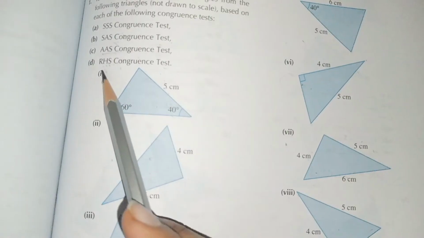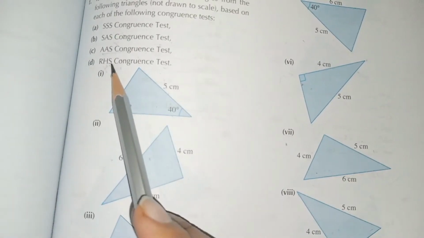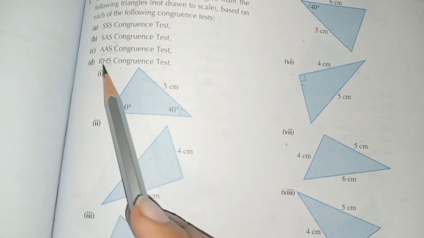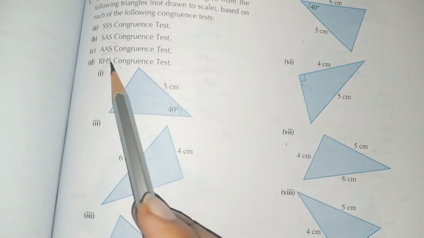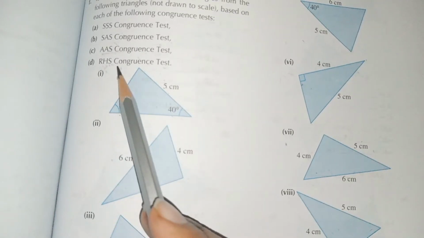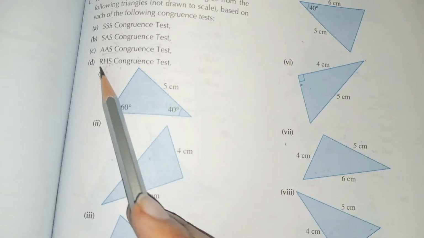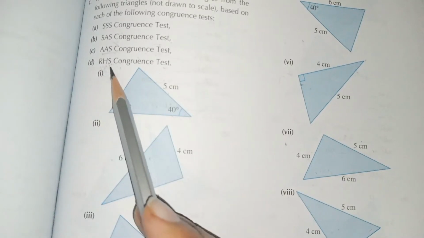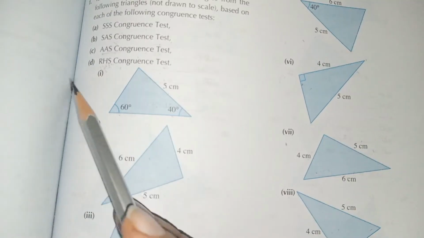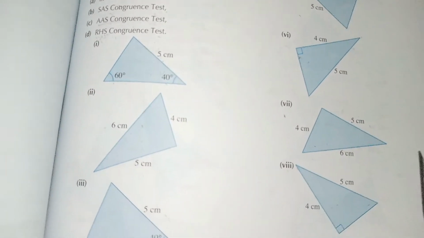Now students, D part, in D part is R, H and S. R means right angle, H means hypotenuse and S means sides. And in these triangles, if the one side is right angle triangle, hypotenuse and side of the triangles are equal, then the triangles are equal to each other.